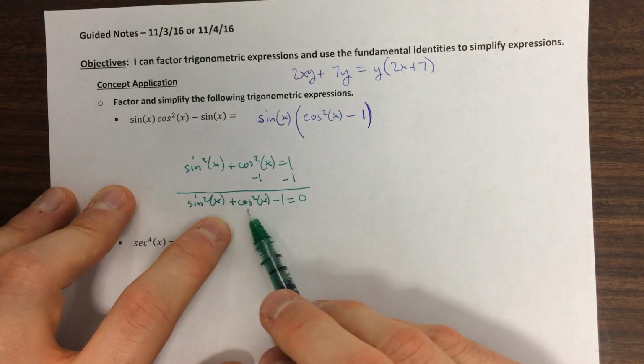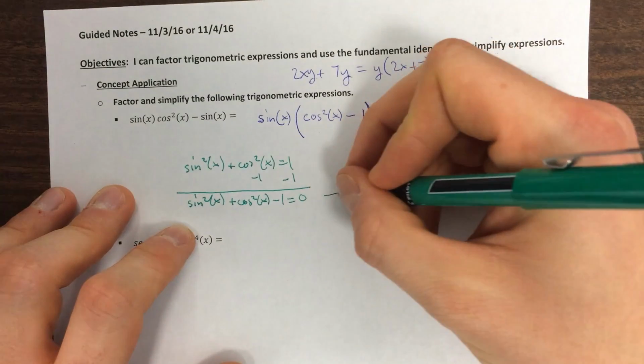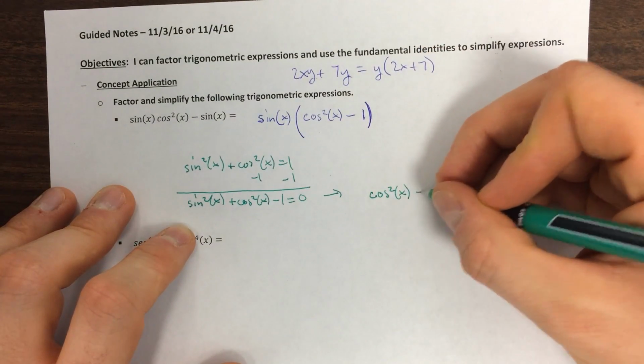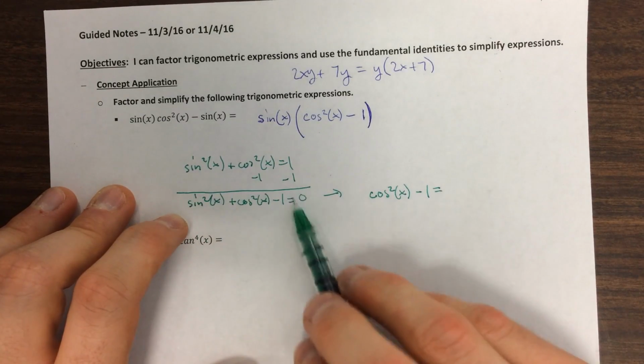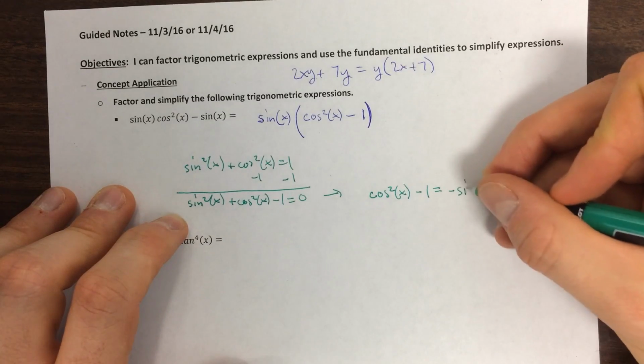So there I have my cosine squared minus 1. Now if I subtract sine squared from both sides, this becomes cosine squared x minus 1 because I subtracted it, but I also have to subtract it here. So that would become negative sine squared.